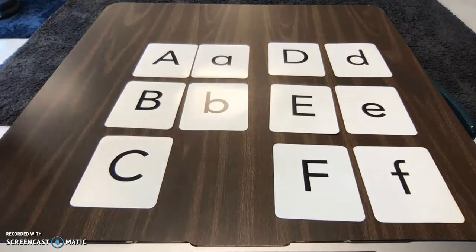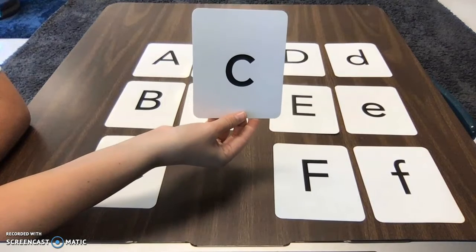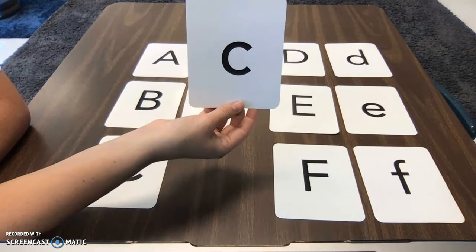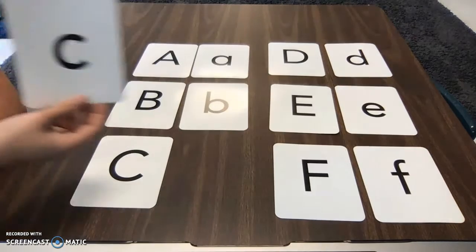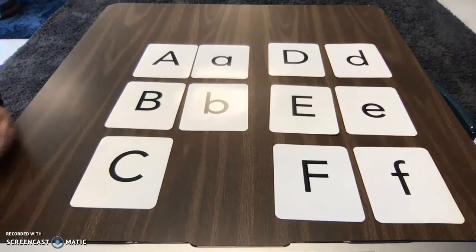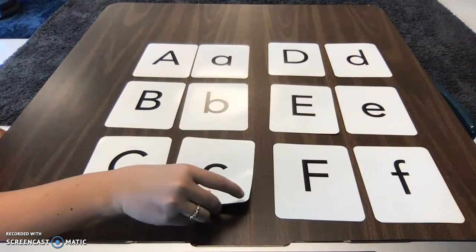So our very last one. Which letter is this one? A lowercase c. That's right. Which letter is our uppercase c that we need to match it with? That's right here. This is our uppercase c.